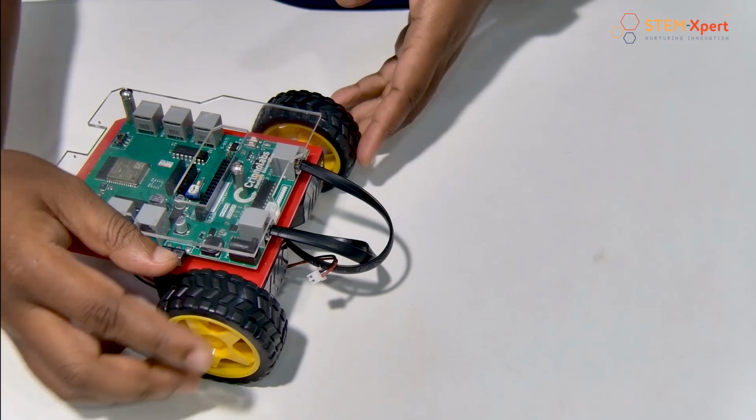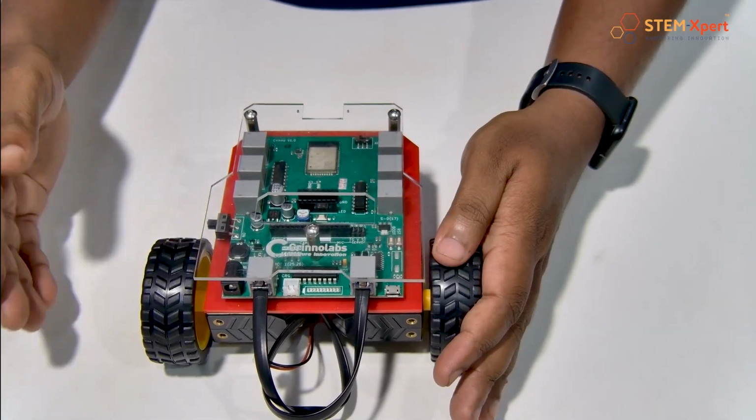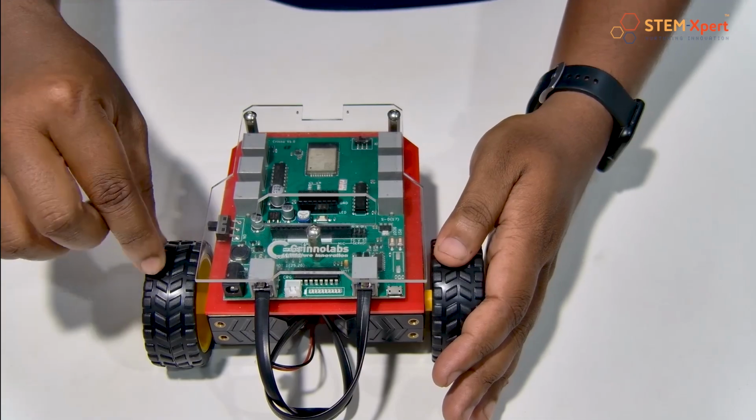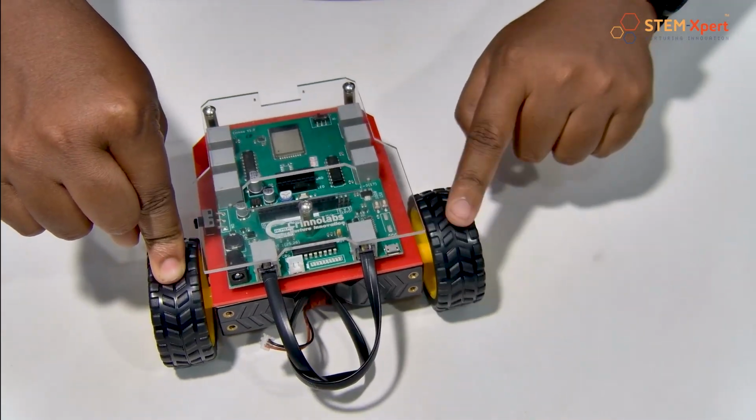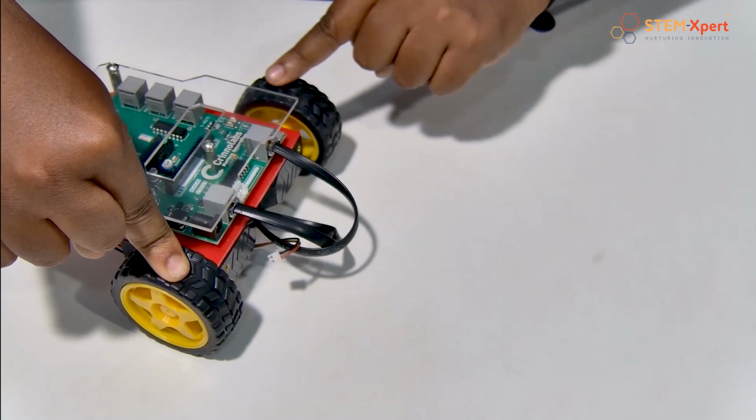So what did I do? Here I have started rotating this tire, I mean the right side tire. And what about the left one? Exactly, it has to stop, right? Now what is happening? Wow, did you see that? It's making a left turn. That's pretty cool, right? Wow, did you see that?